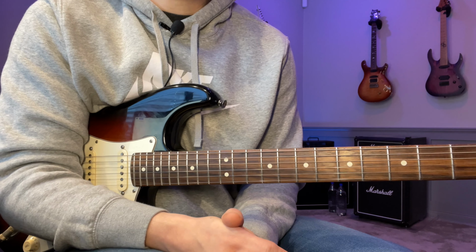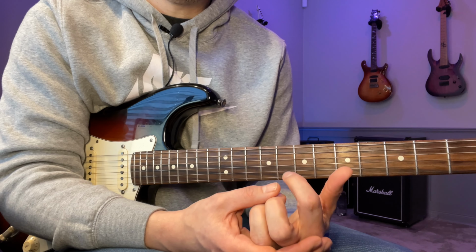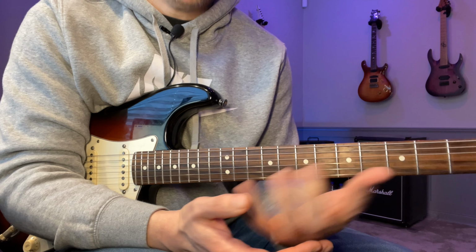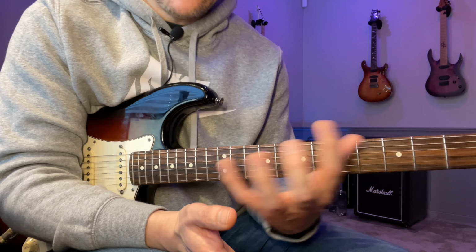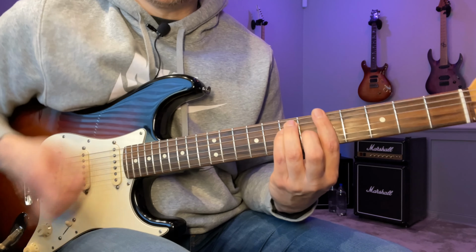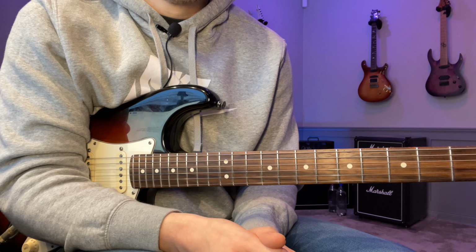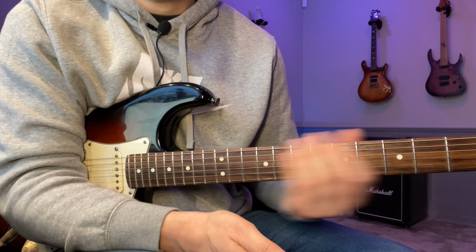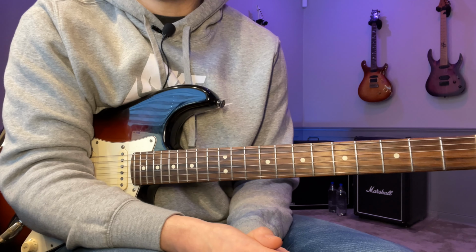Because what we're really trying to learn here is to see the shape for what it is and be able to find the roots in each of these shapes and be able to see them as an entire unit. It's almost like seeing it as a barcode that you can move around, so you're not stuck in one key. So I want you to do that all the way up the fretboard for each of these shapes that I'm going to show you in the following videos as well.